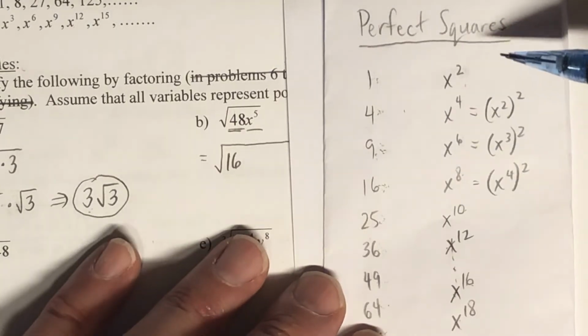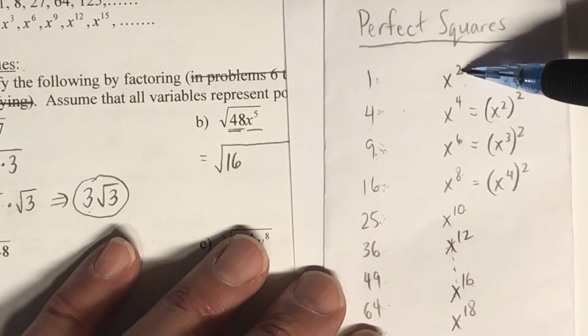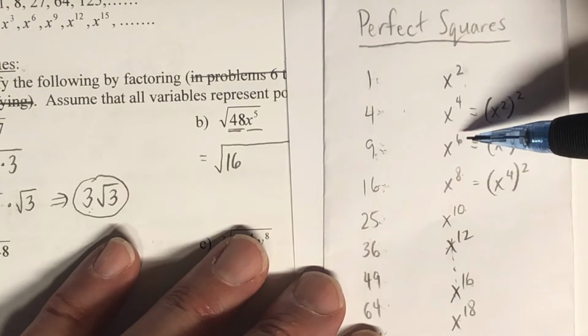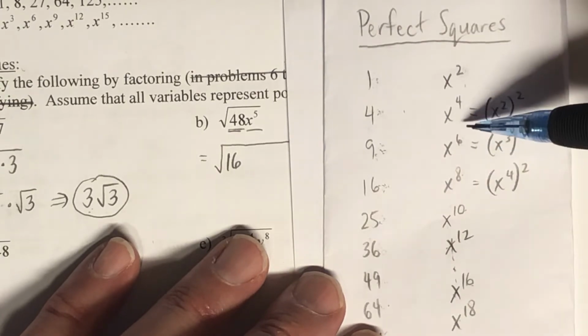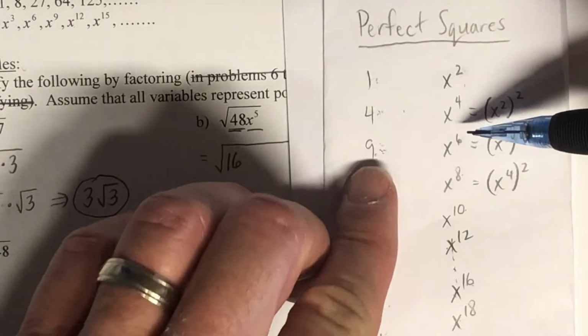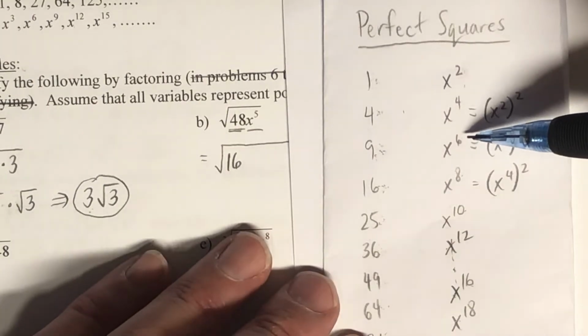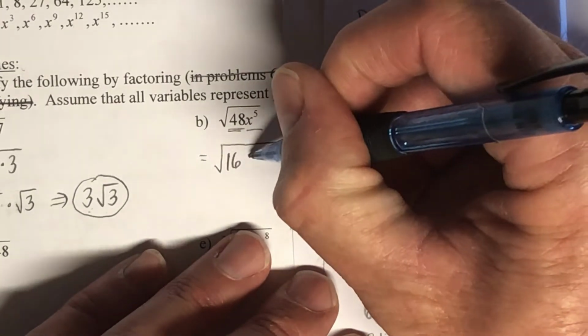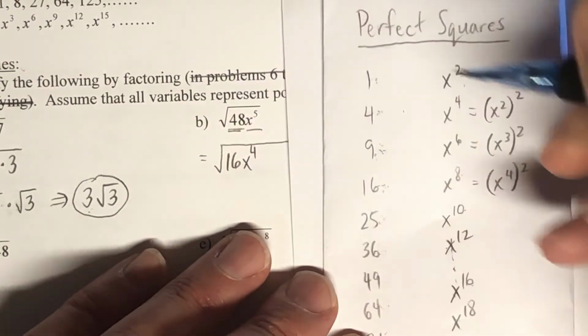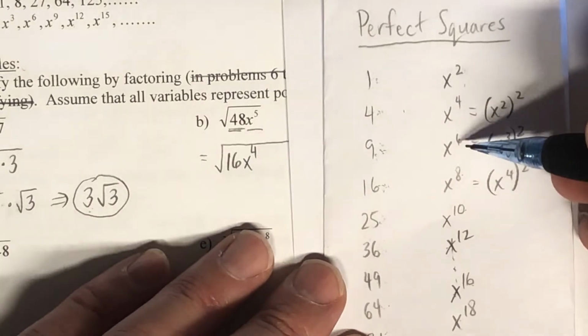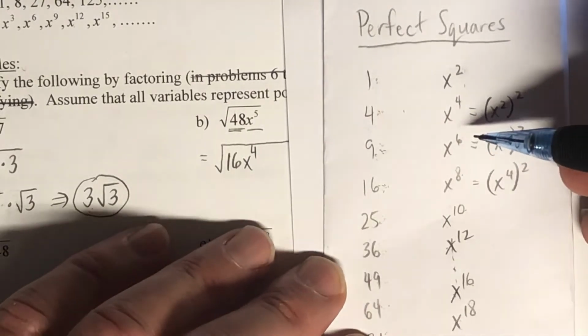So here's the big question. What's the biggest exponent that's not bigger than 5? The biggest exponent, again, you got to pick the biggest thing, just like over here, that's not bigger than 5. Wouldn't that be x to the 4th? Because x to the 6th is bigger than 5, bigger than x to the 5th.